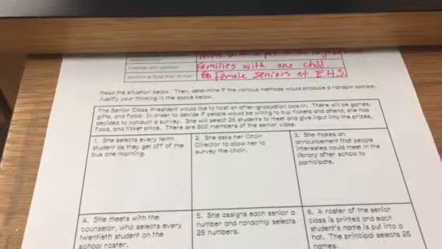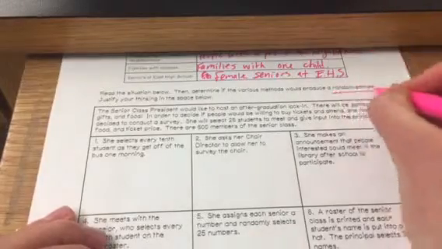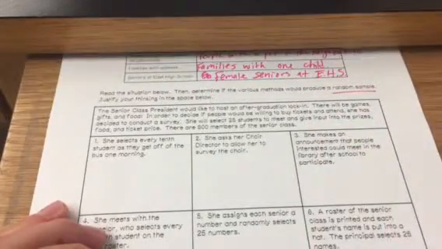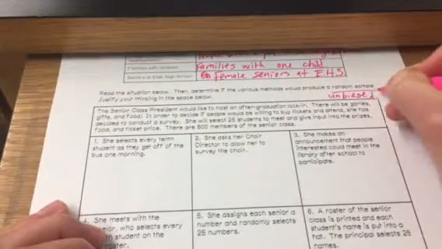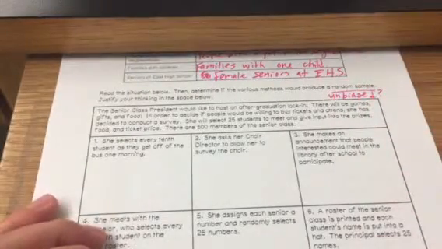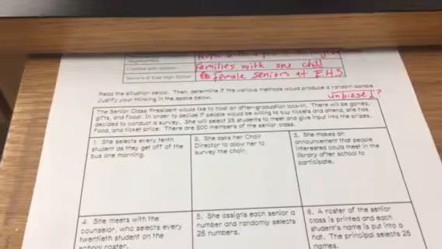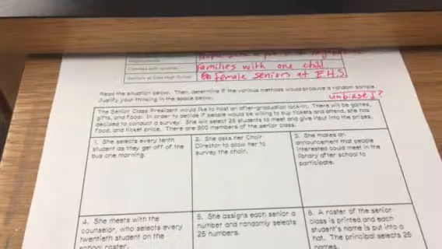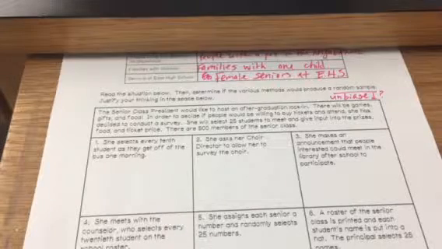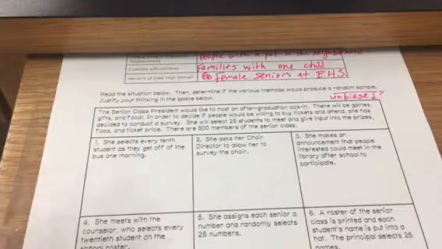It says, read the situation below, then determine if the various methods would produce a random sample. So we want to know, is this a random sample? Therefore, is it unbiased? That's what we want to know. The senior class president would like to host an after-graduation lock-in. There will be games, gifts, and food. That sounds awesome. In order to decide if people would be willing to buy tickets and attend, she has decided to conduct a survey, because that would stink if you create this awesome event and nobody actually wants to go to it.